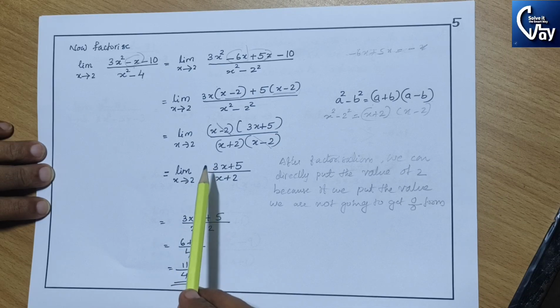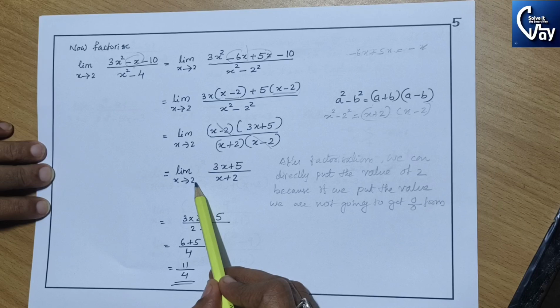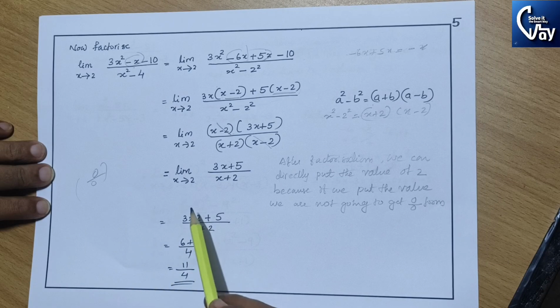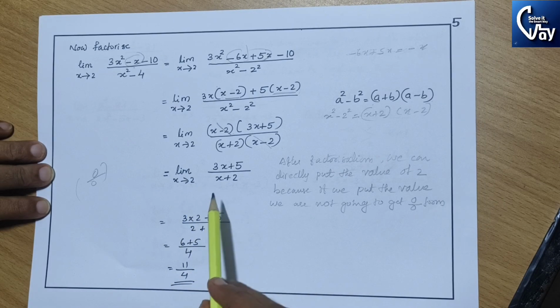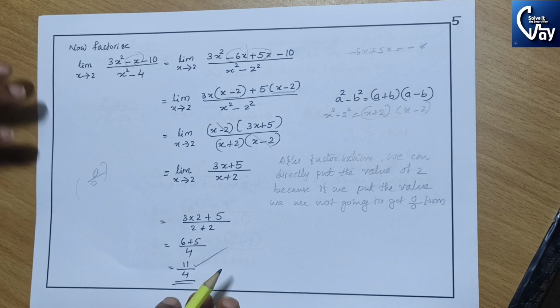After factorization, we can directly put the value x is equal to 2, because if we put the value x is equal to 2, we are not going to get 0 by 0 form. So we directly put the value x is equal to 2. So instead of x, we write 2. 3 into 2 plus 5 divided by 2 plus 2. 3 into 2 is 6 plus 5 divided by 2 plus 2, 4. 6 plus 5 is 11. 11 by 4 is the answer.